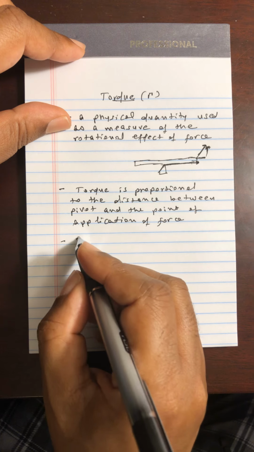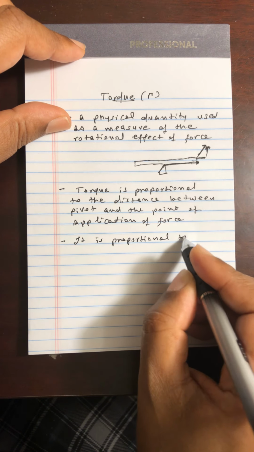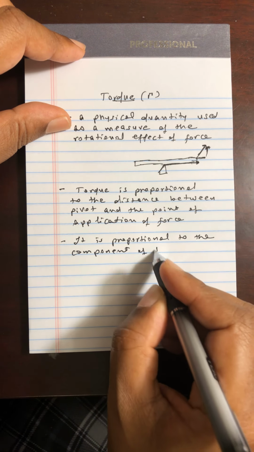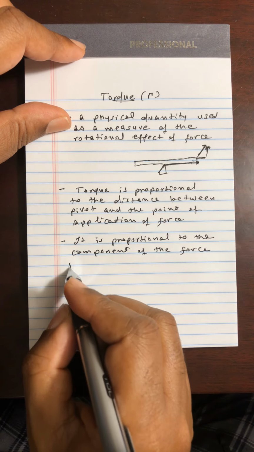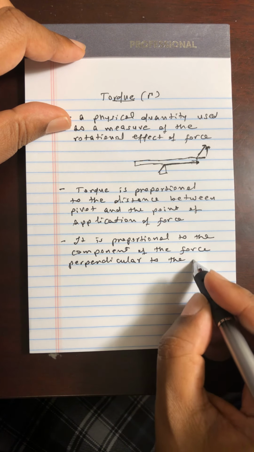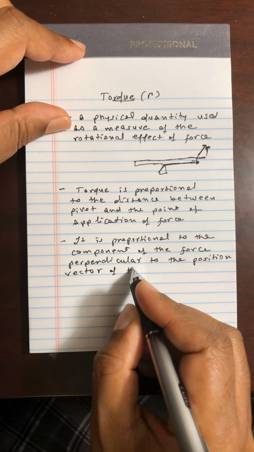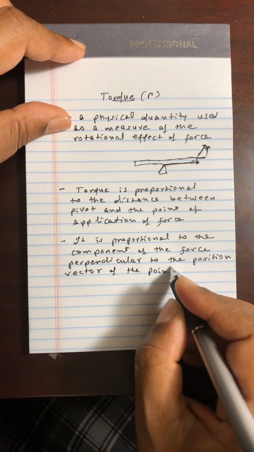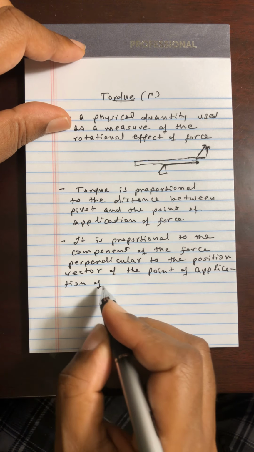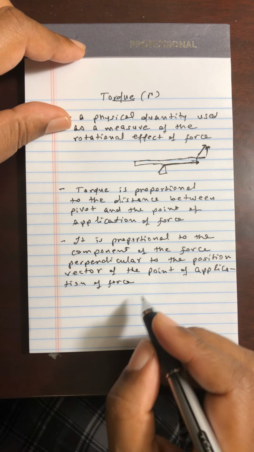So we can say it is proportional to the component of the force perpendicular to the position vector of the point of application of force, with respect to the pivot.